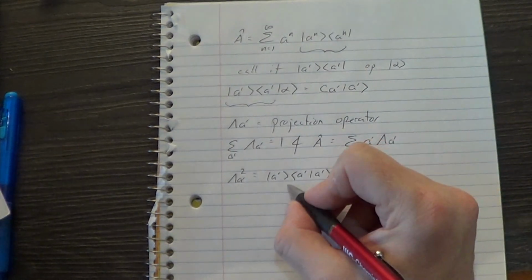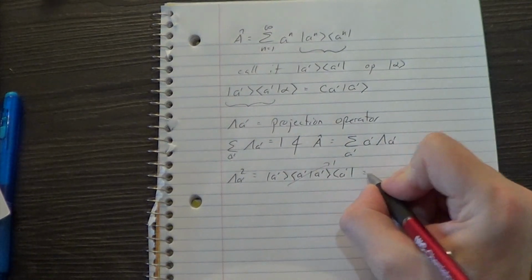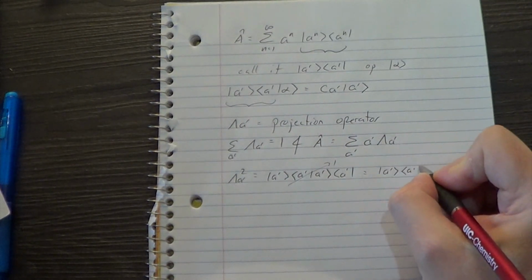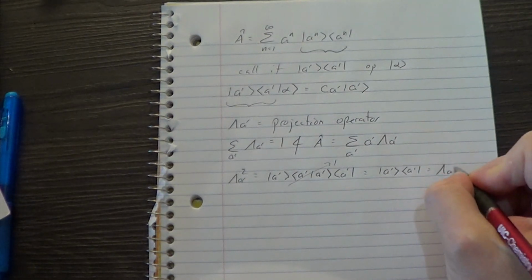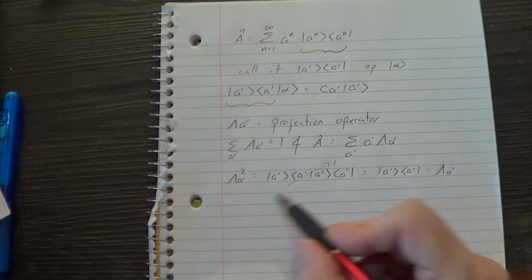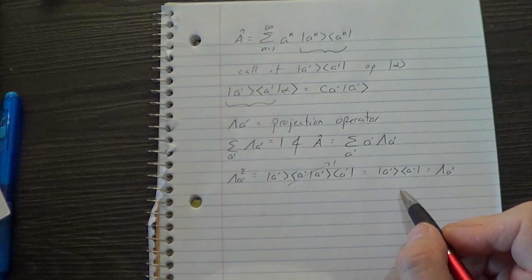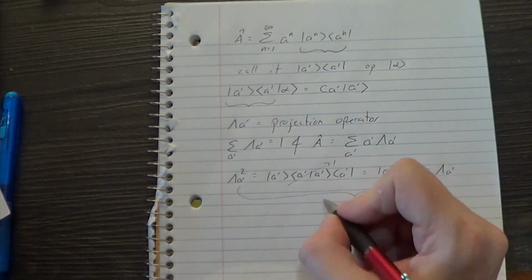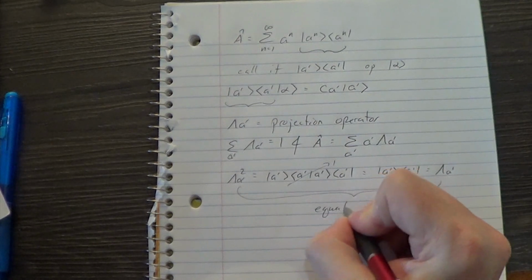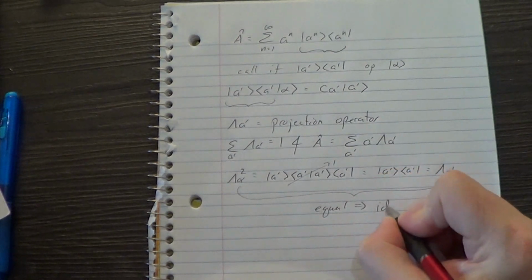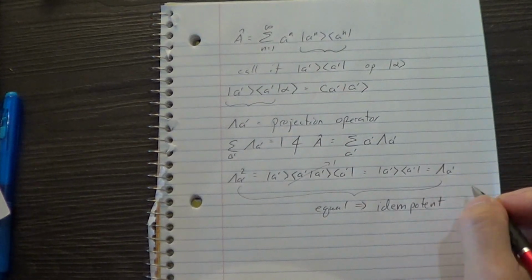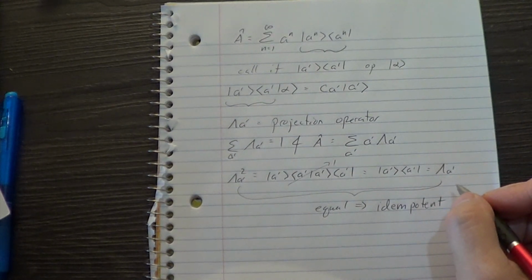You may notice that this is 1, so it's equal to itself. The point is that this operator is equal to its own square, and therefore you call it idempotent. That's what idempotent means.